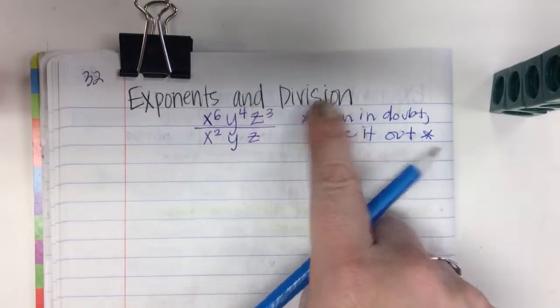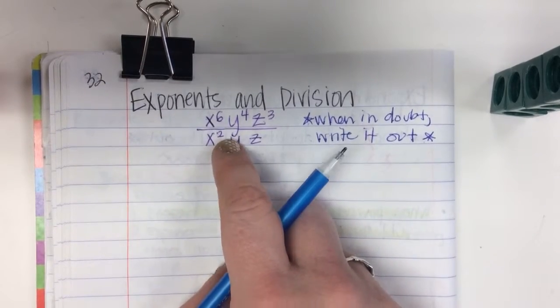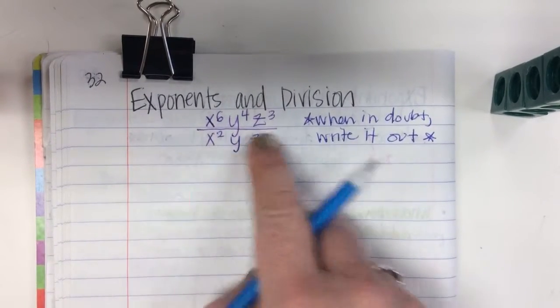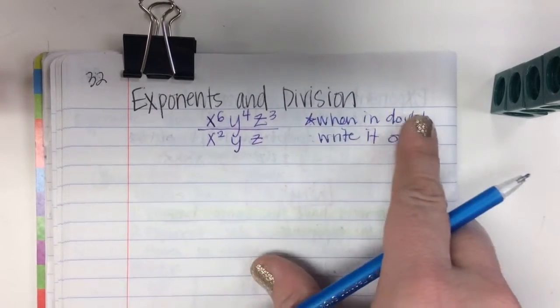So exponents and division. If we have the problem, x to the 6th, y to the 4th, z to the 3rd, divided by x squared, y, z. When in doubt, write it out.